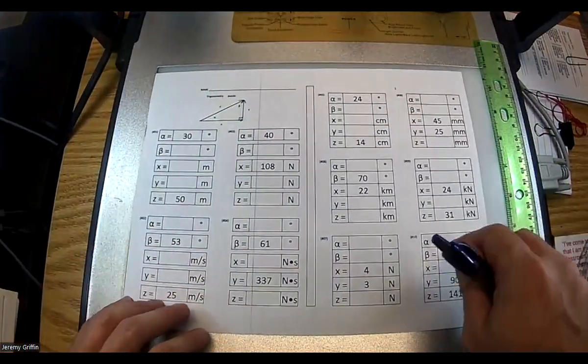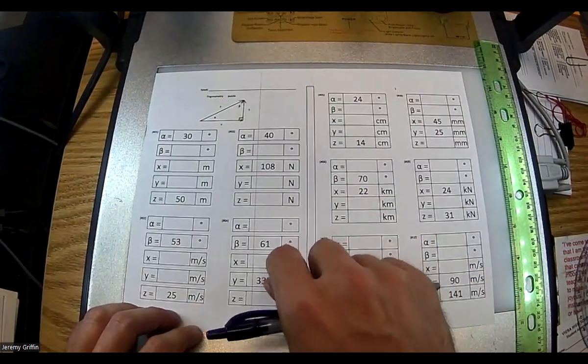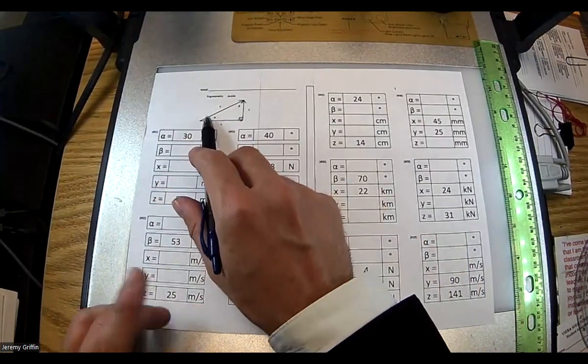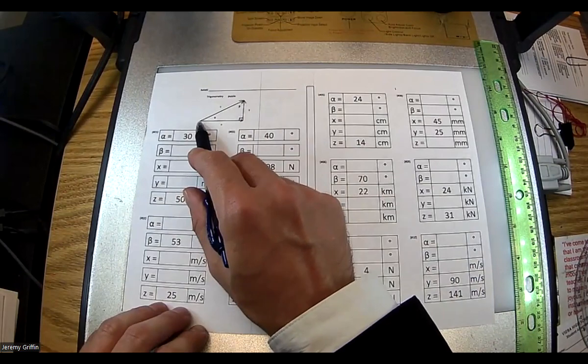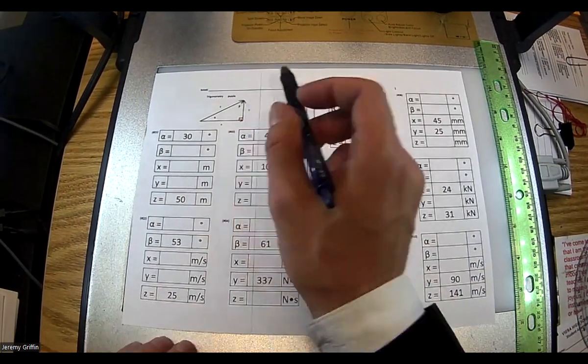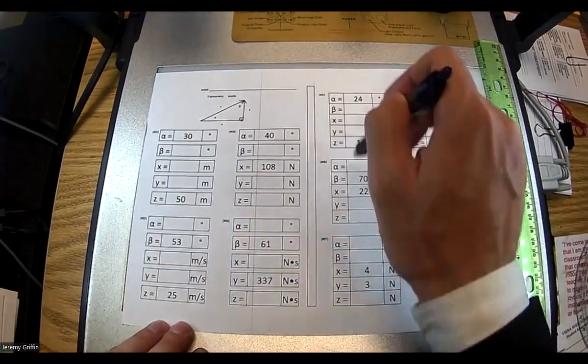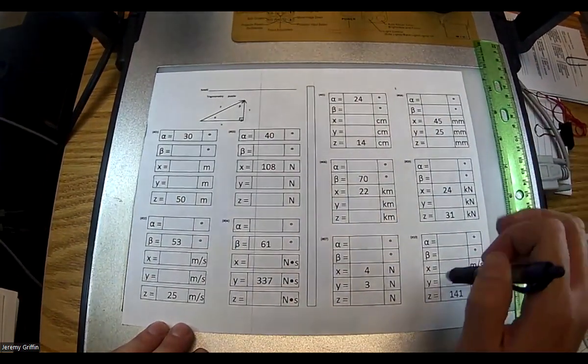And on the back side, there are 10 trigonometry puzzles. Do you guys see a right triangle? Which, if you look really close, is actually a vector split into 2 dashed components. Ooh, look at that. And there's 1, 2, 3, 4, 5, 6, 7, 8, 9, 10 puzzles. You guys see that? All right.